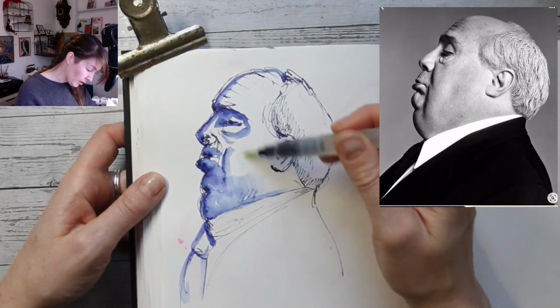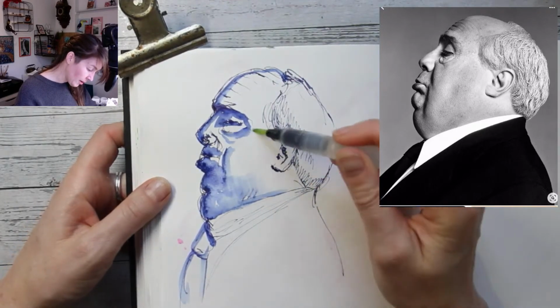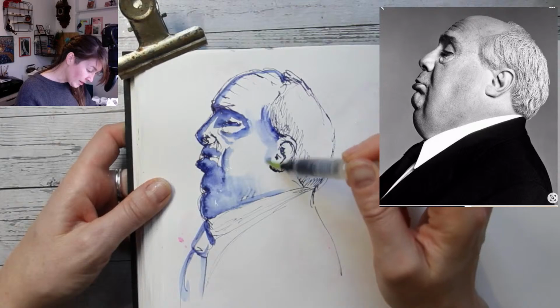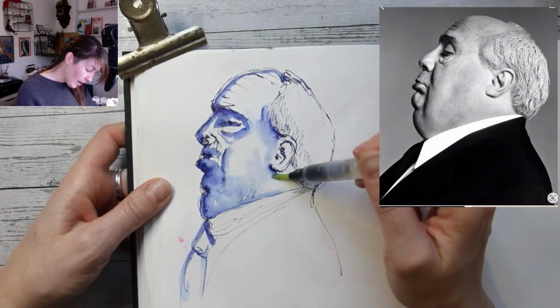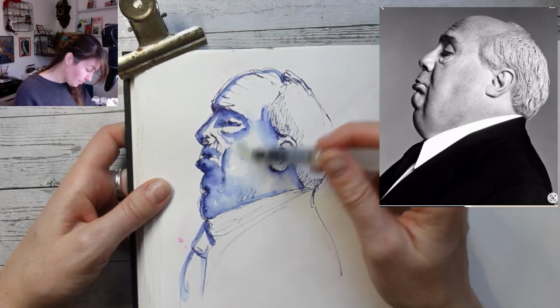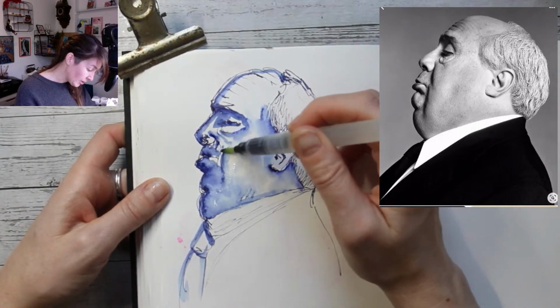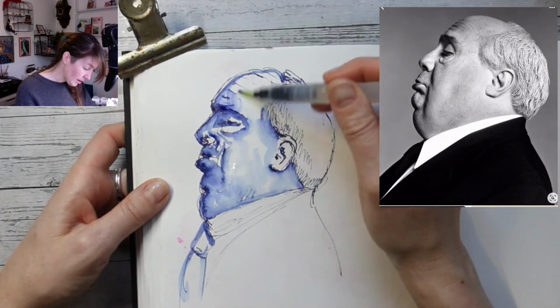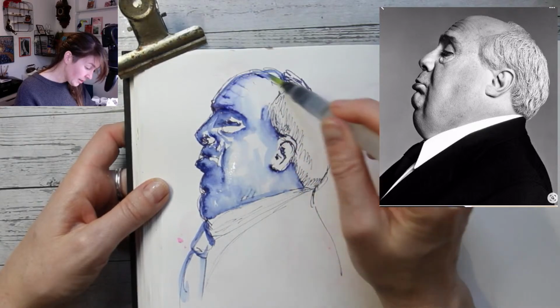I have a pot of water here as well, but this is a water-filled brush that I quite like to use for this type of drawing. And if you are just joining in, I'm doing a series of sketches. This is one of them. So you can either sketch along or wait for the next one. That will start in a few minutes.